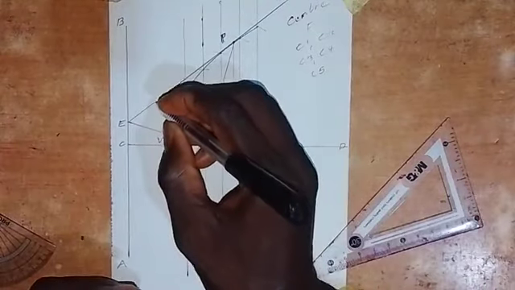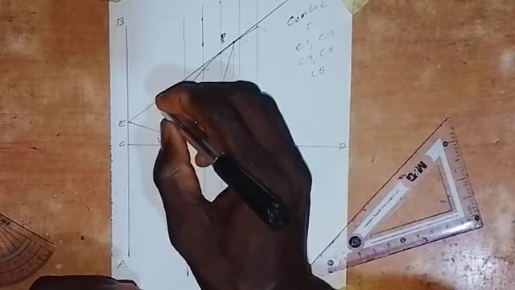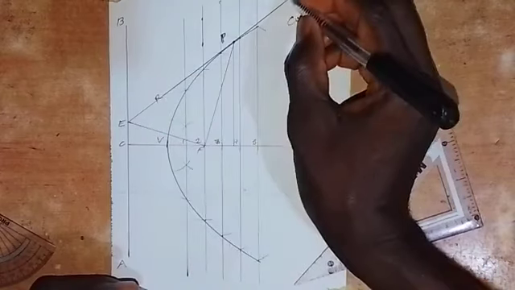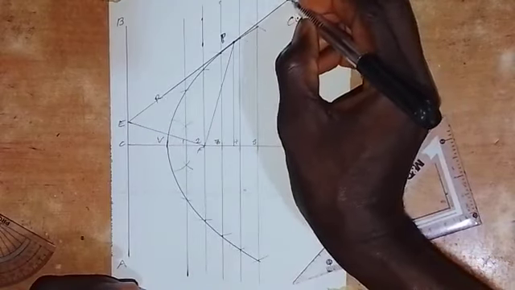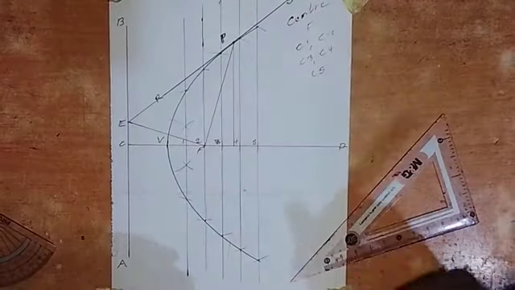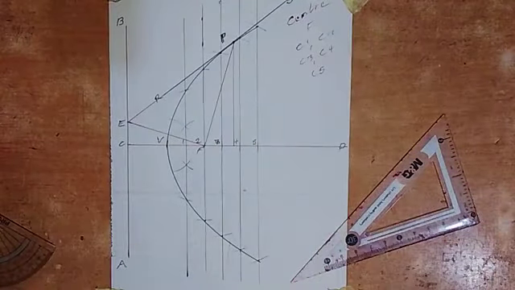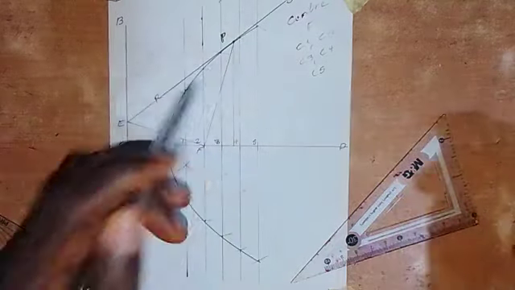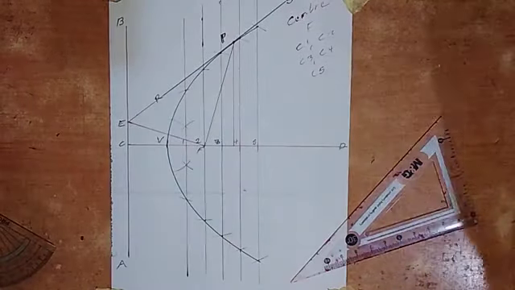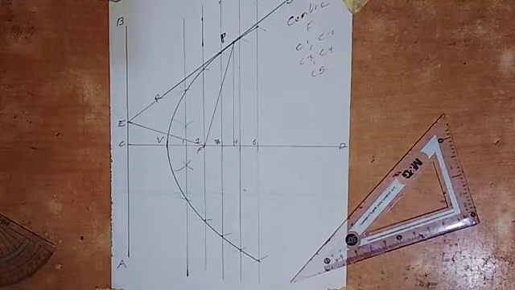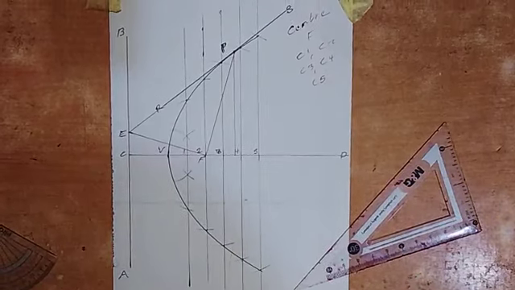I will call it line RS. So the tangent is RS. Okay, so let's now bring out the normal. RS is the tangent. Now let's work out the normal line. So let's look at how we can do that.